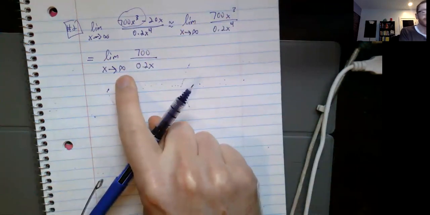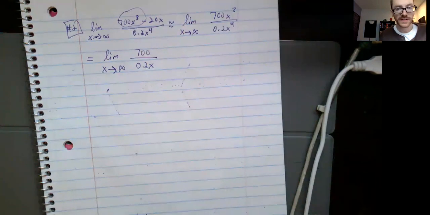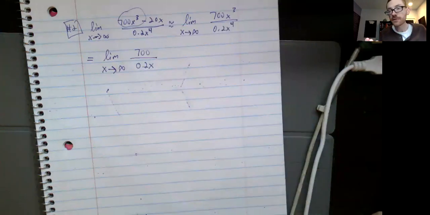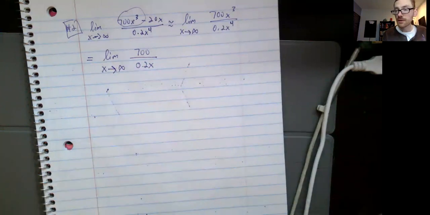Now we can ask what happens as x gets really, really large. Well, as x gets very, very big, the denominator is growing, right? Because it has an x inside of it, but the numerator is not growing. The numerator is staying the same. It's fixed at 700. And so as x gets really, really big, eventually, it's going to take a long time because of these coefficients, but eventually the denominator will be a lot bigger than the numerator, right?